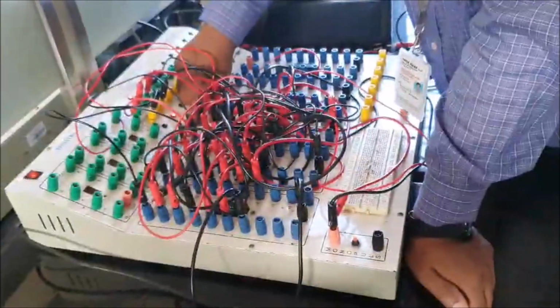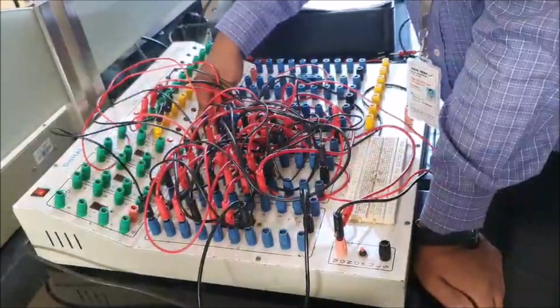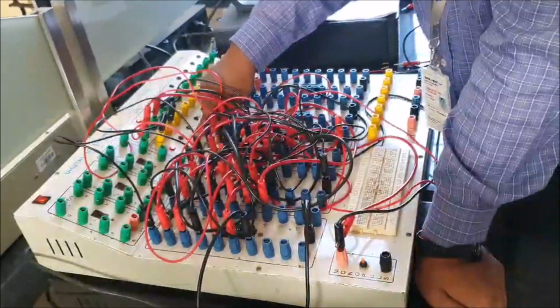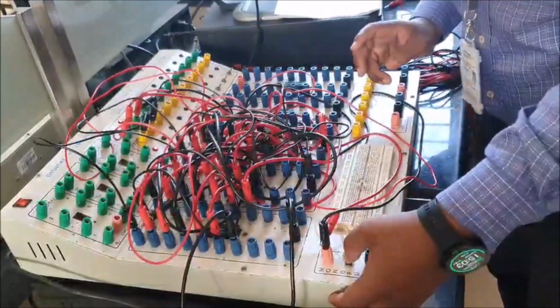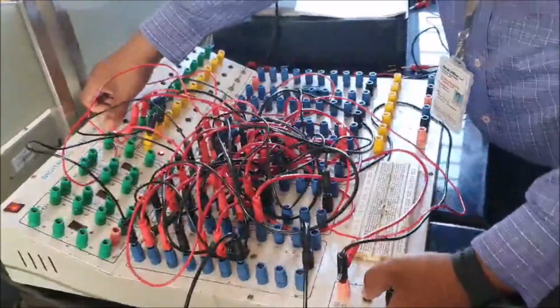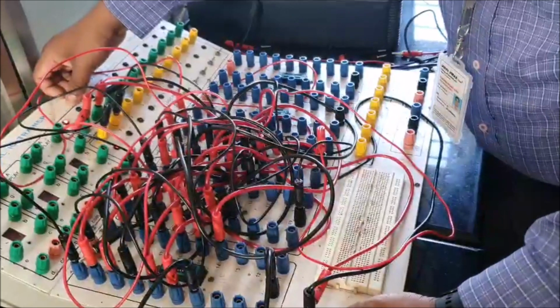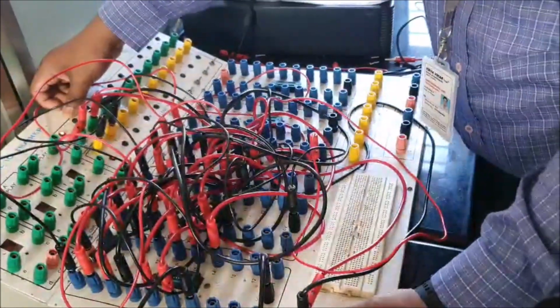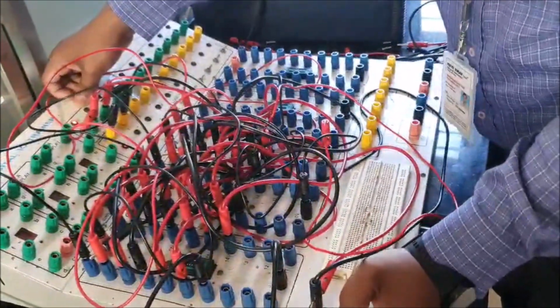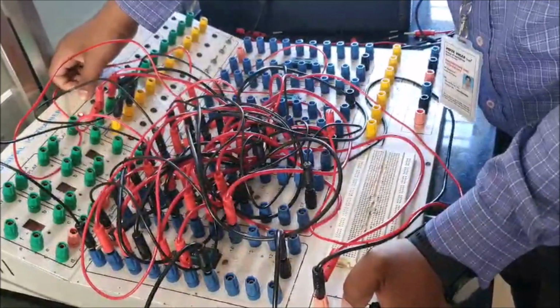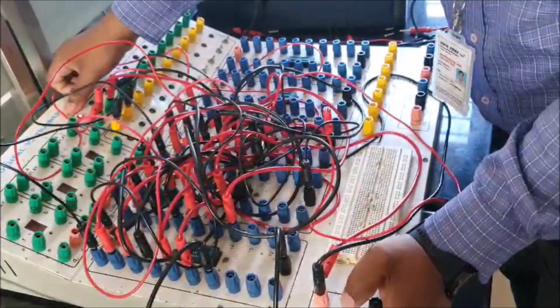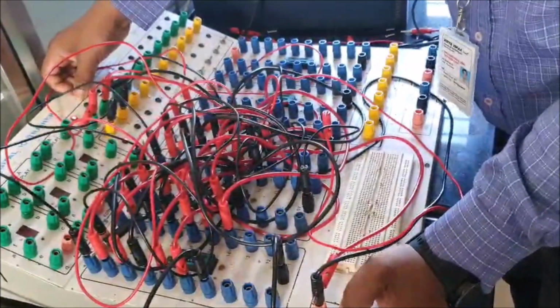We will verify this now. So I will set J is equal to 1 and K is equal to 0. For this, when I give the monopulse clock, you can see here the output where Q is equal to 1 and Q bar is equal to 0, which means that the JK master slave flip-flop is in set mode. It has been set to Q is equal to 1 and Q bar is equal to 0.